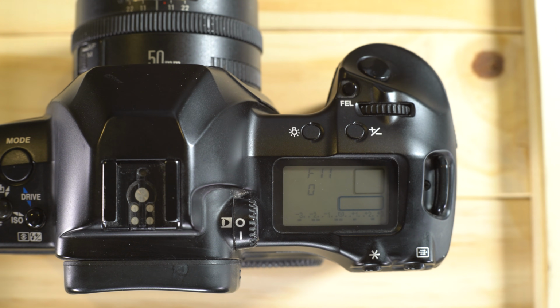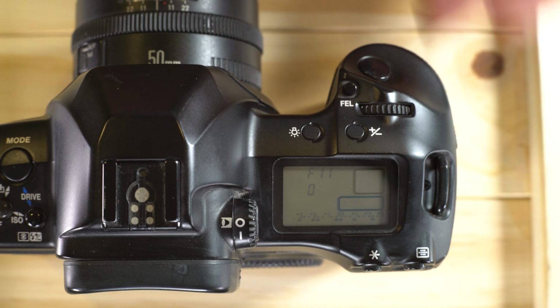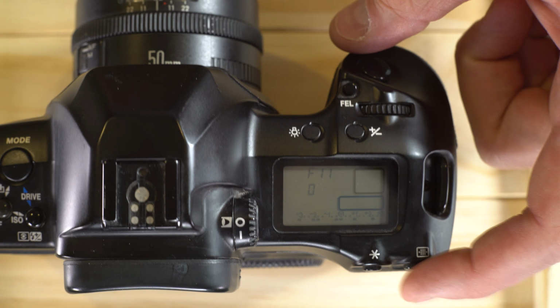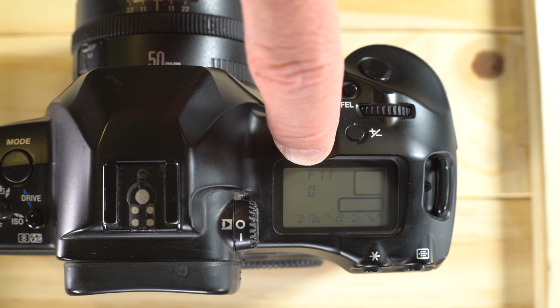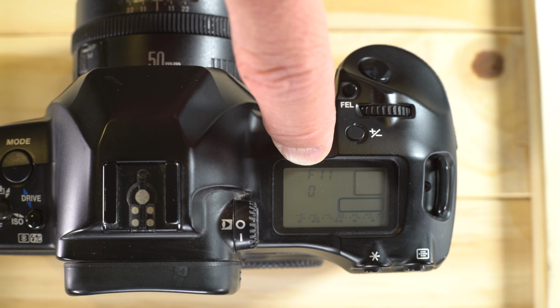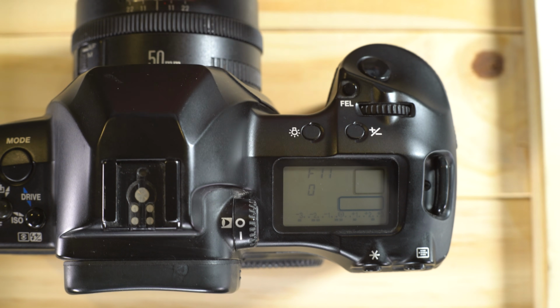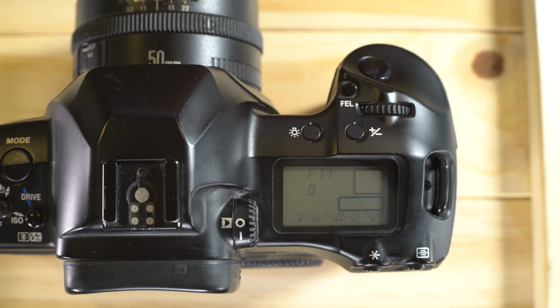Custom function 11, focus point selection method, 0, 1, 2, and 3. 0 is focus point button turn right here with the main dial and command wheel. So in the second video when I showed you how to use this, it worked that way because I had option 0. If you were to select option 1, it would be the same, but it would use the exposure value button instead of the AF point selection button.